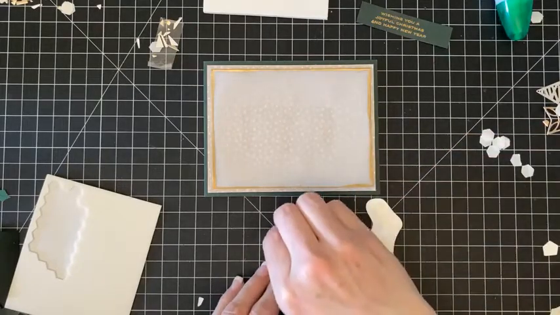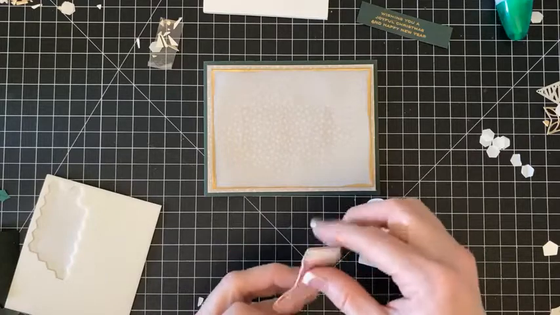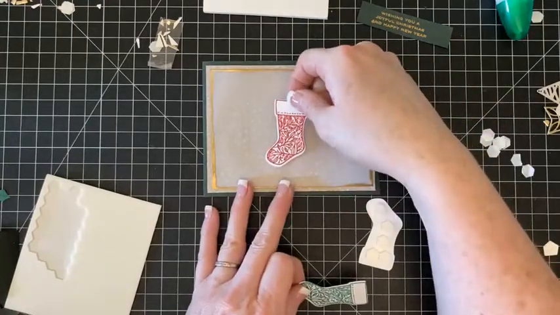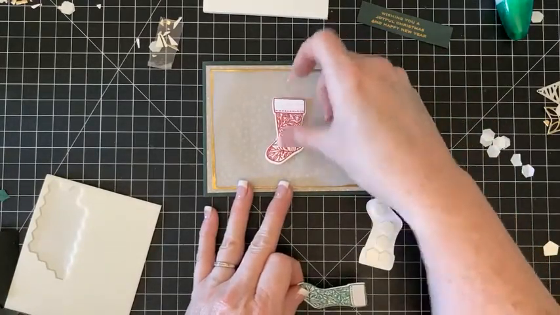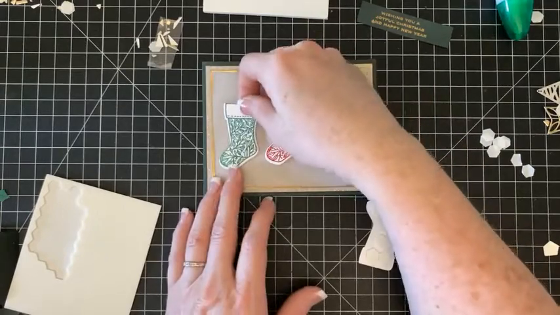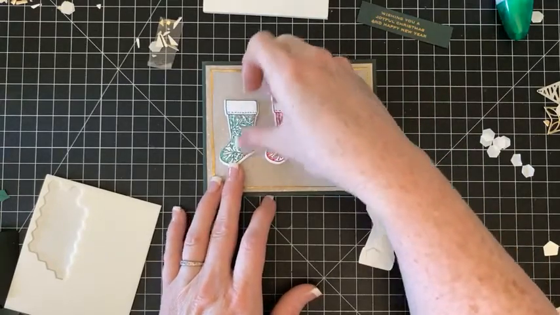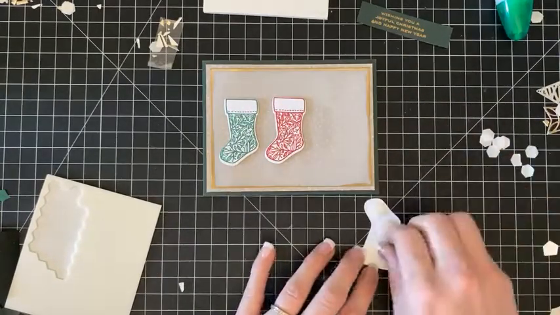Okay. So let's put our red one in the middle. And then we'll put our other ones. That's how we'll do our spacing.